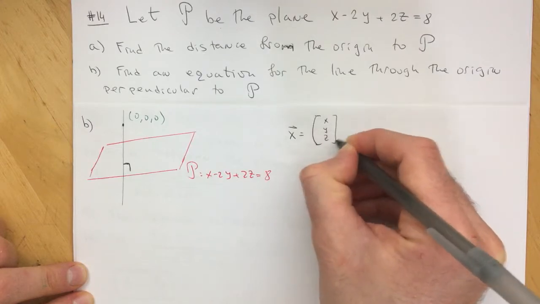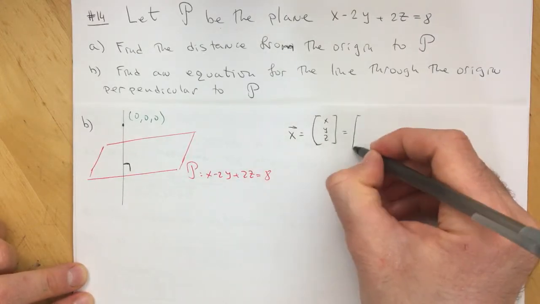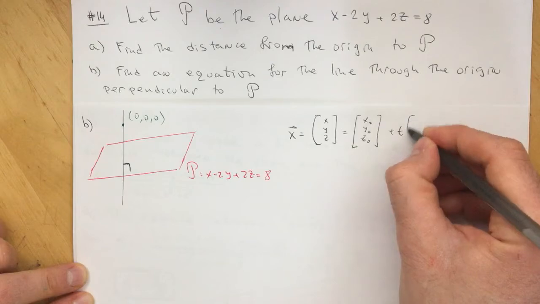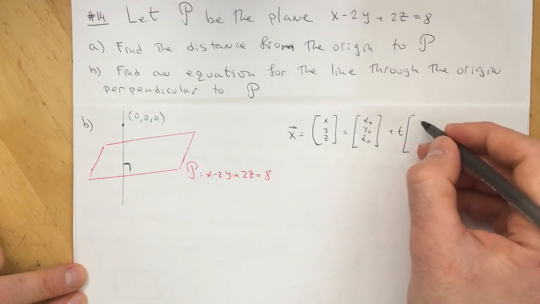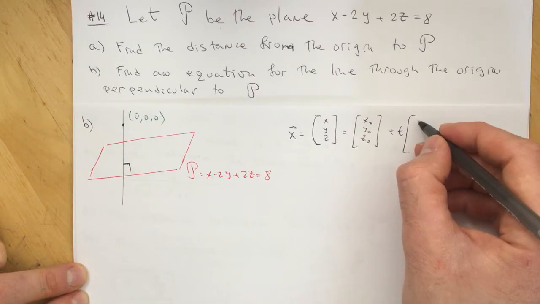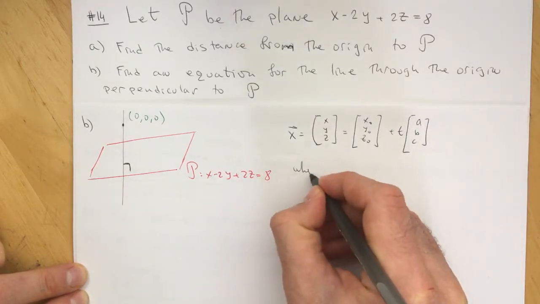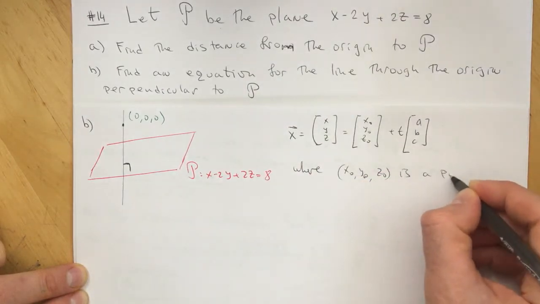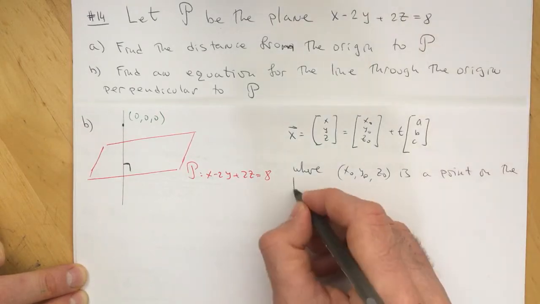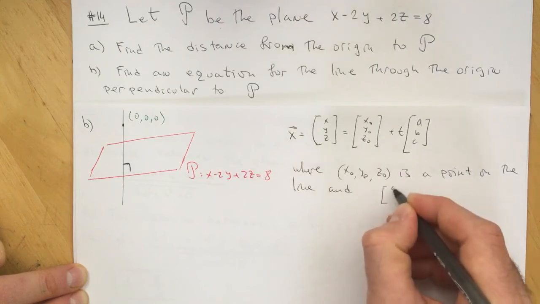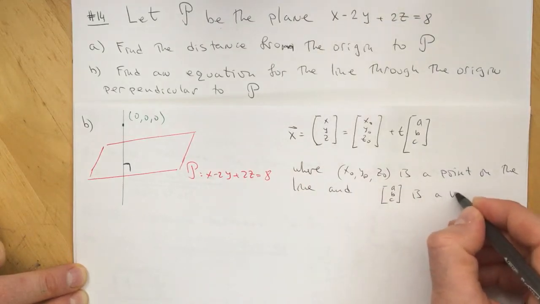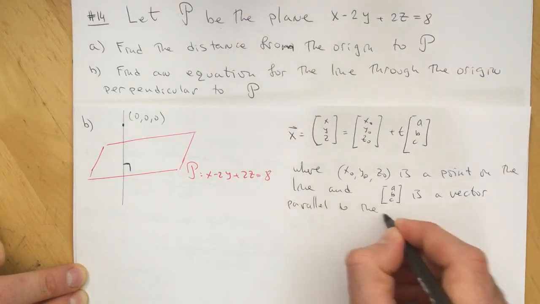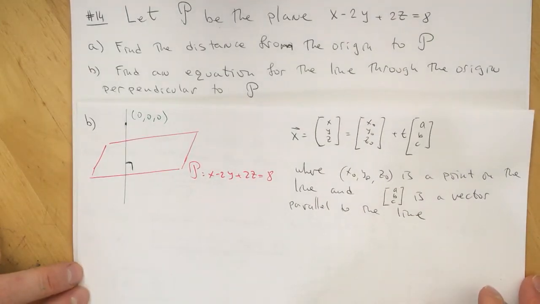the parametric equation of the line is given by a point on the line x naught, y naught, z naught, plus t times a, b, c, where x naught, y naught, z naught is a point on the line, and the vector ABC is a vector parallel to the line. Okay, so that's the parametric equation.